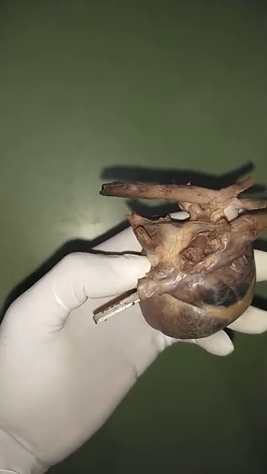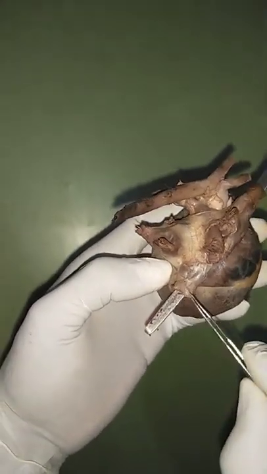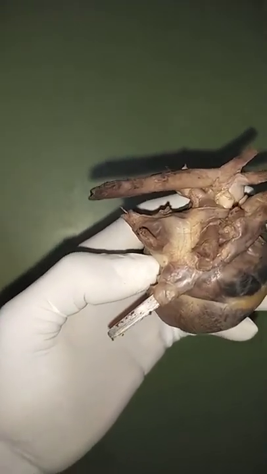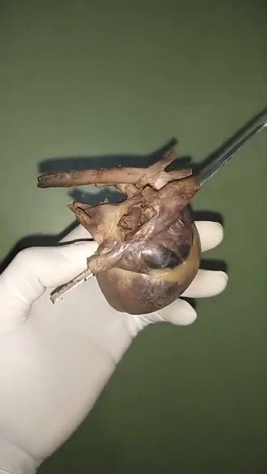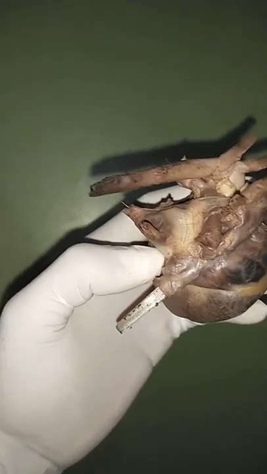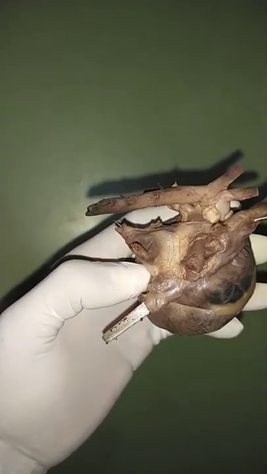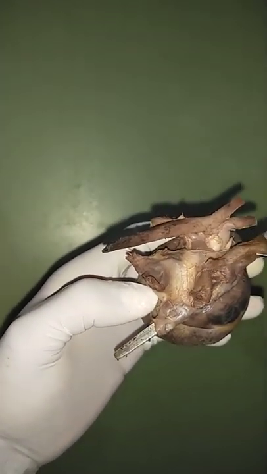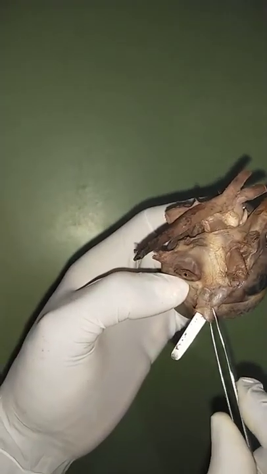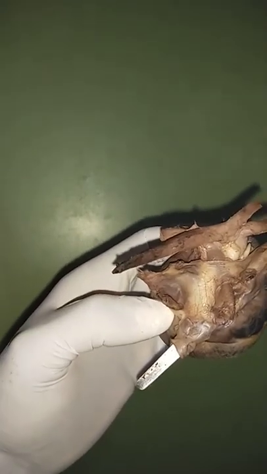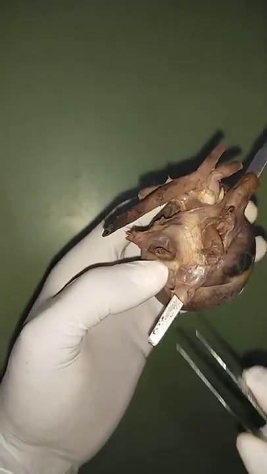Both the cranial and caudal vena cava bring in deoxygenated blood. The cranial vena cava drains the head region, while the caudal vena cava drains the trunk and the hind limbs.